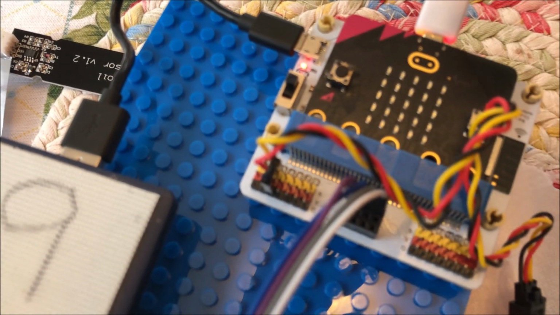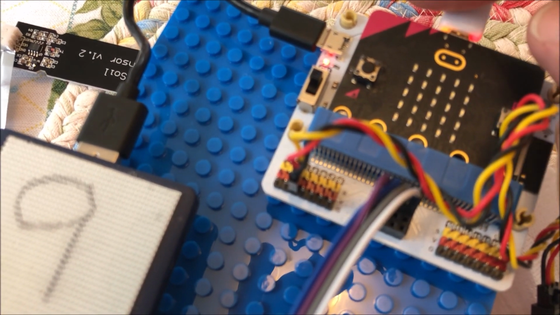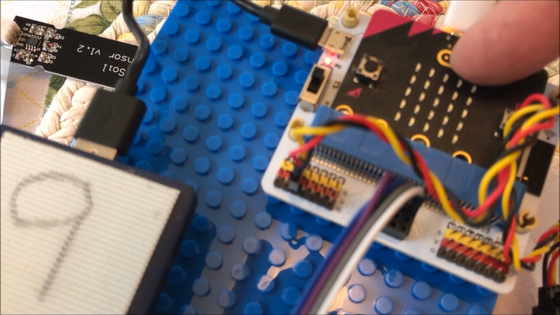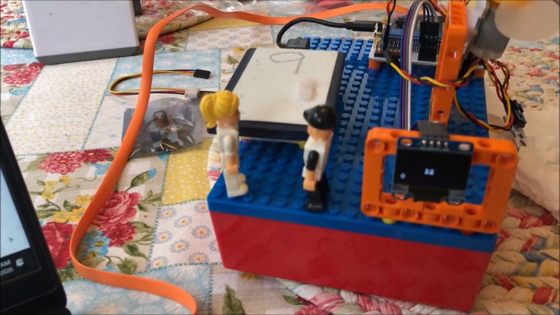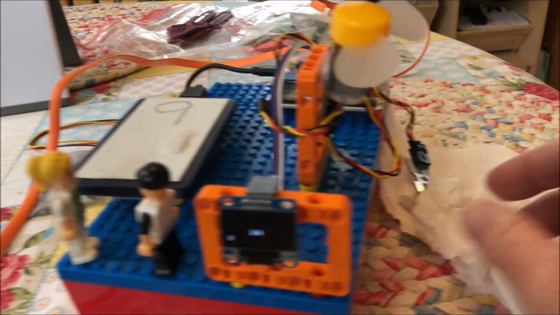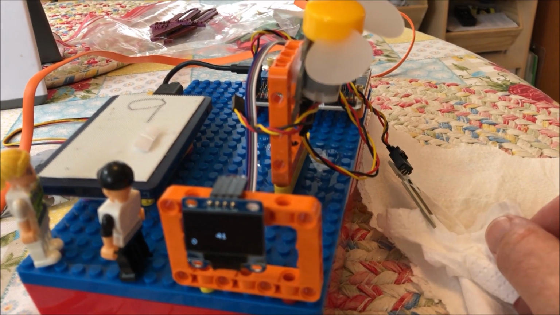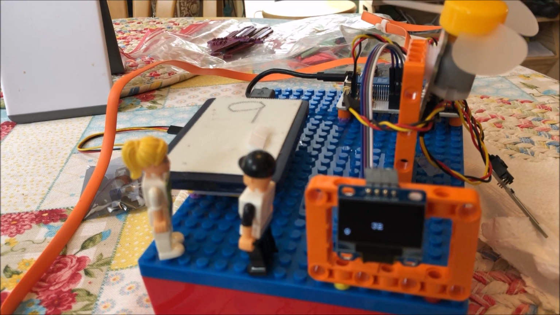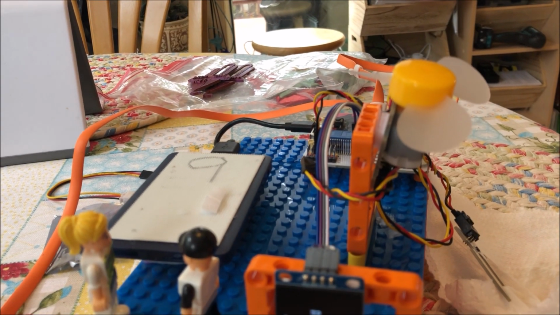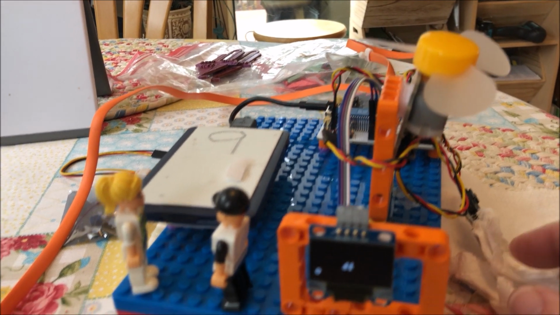these LEDs right here, and I'll give you the code that shows how these are turned off, because they interfere with both the sensor value and the OLED and the motor if you're running the motor, especially the motor.